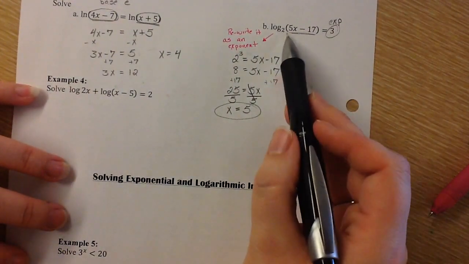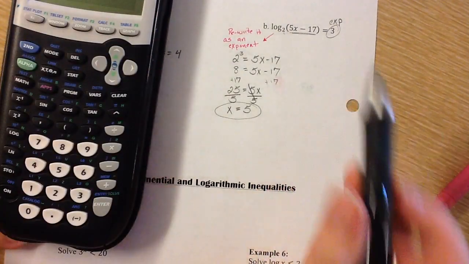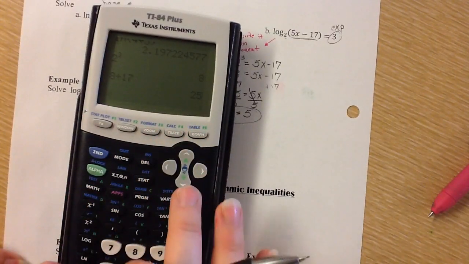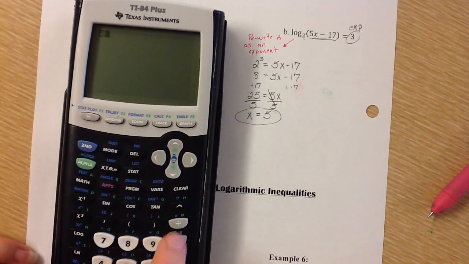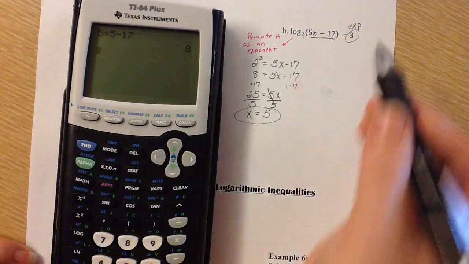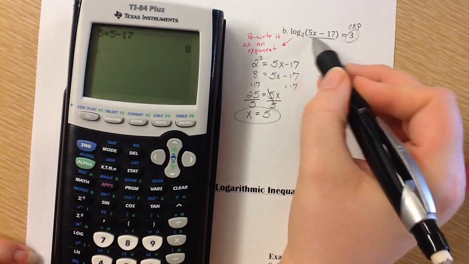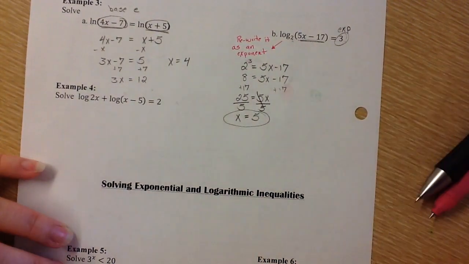Okay, and then we can go ahead and check that. Log base 2 of 5 times 5x. So this one's a little harder to check because it's base 2, and we can't really type base 2 in our calculator. We can go 5 times 5 minus 17, which is 8. So 2 to the third equals 8. Sure does. It worked. Okay. All right, so that was rewriting as an exponent.